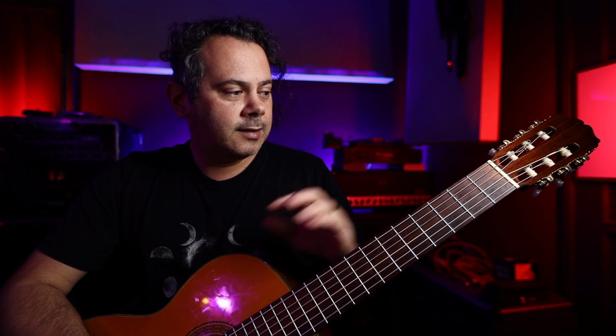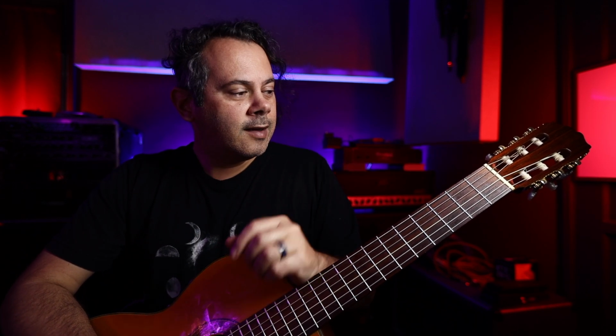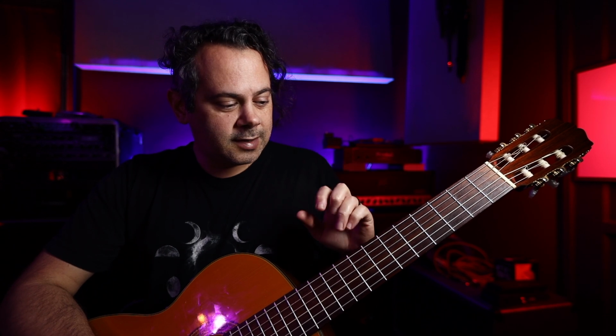Once we learn those chords, and they're all C major, once we learn the 7 chords within the scale, within the tonal center, you will see that some of these chords borrow the shape of a different chord.